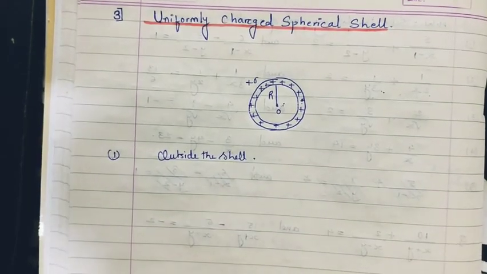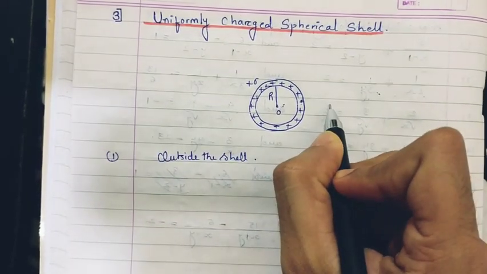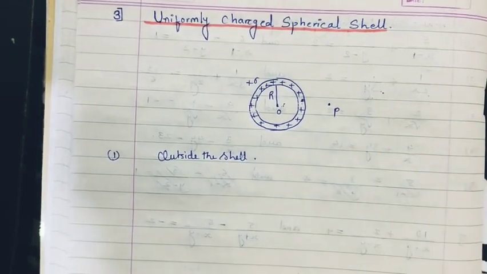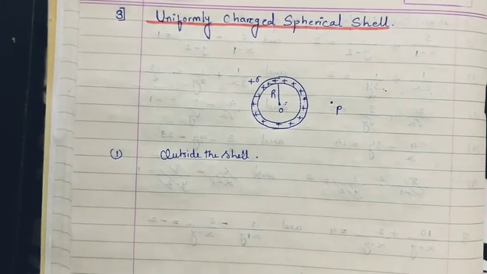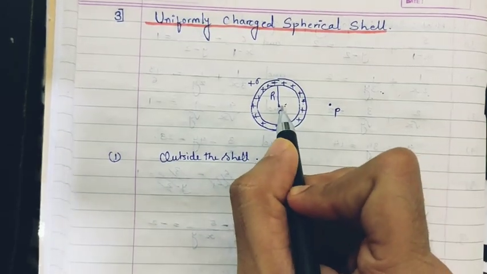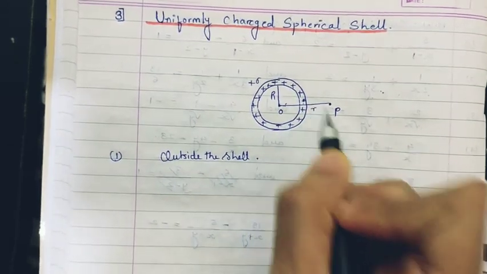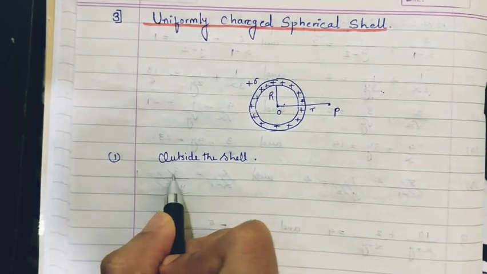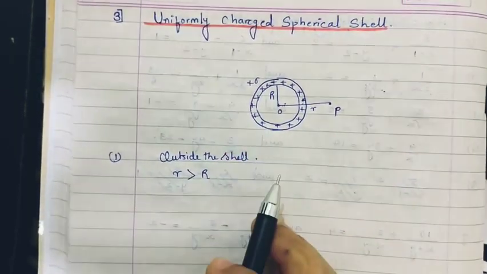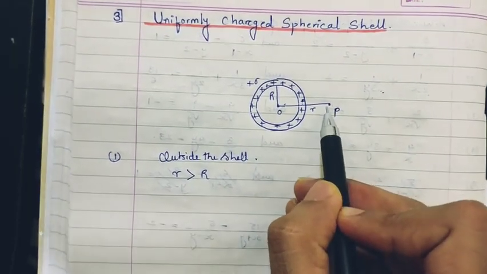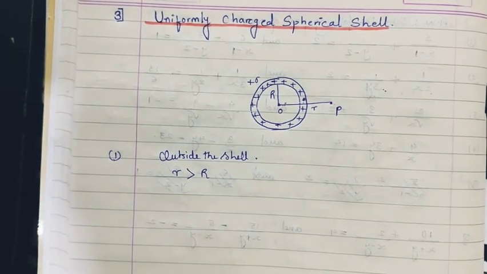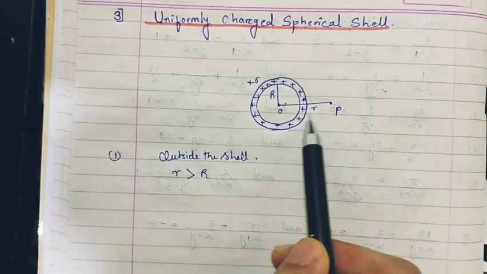Let me consider a point P outside the shell. Let's consider this is my point P over here, which is outside the shell. Let this point P be the observation point, and let's say this point P is at a distance of r, small r. This small r is greater than the capital R, the radius of the shell. That means your point P, the observation point, is lying outside the spherical shell. We need to calculate the electric field at this particular point.